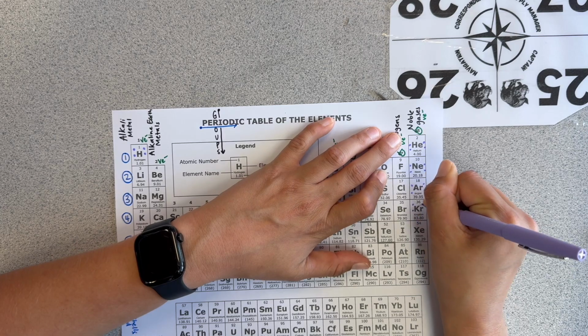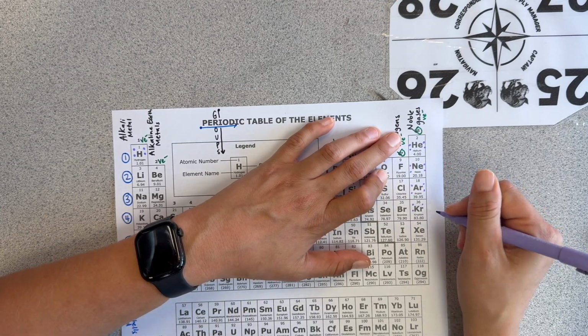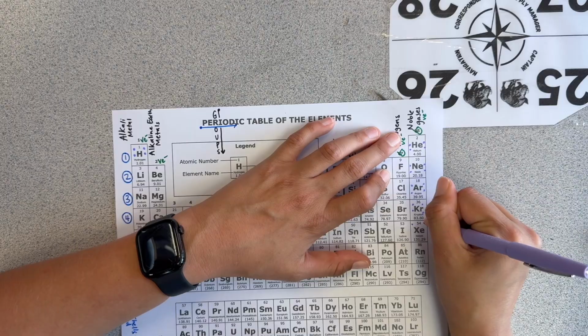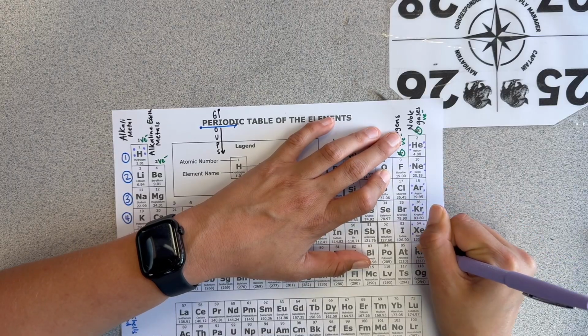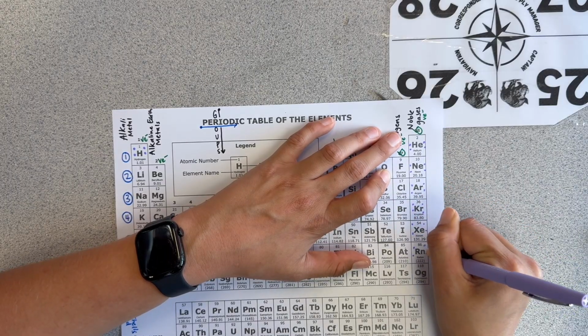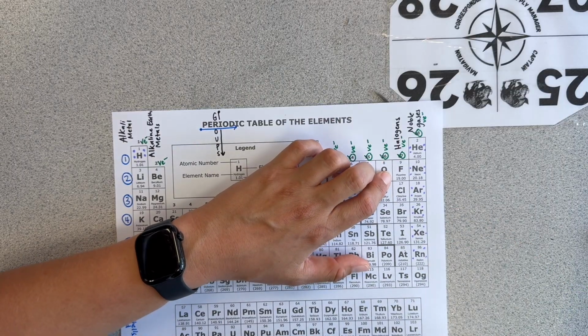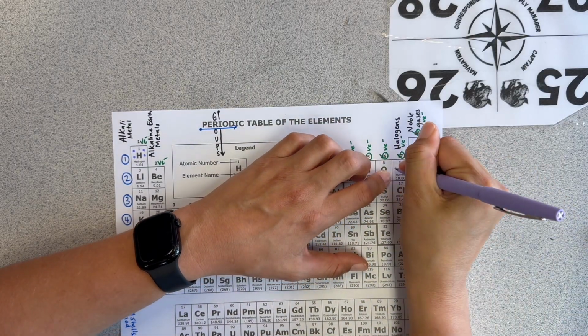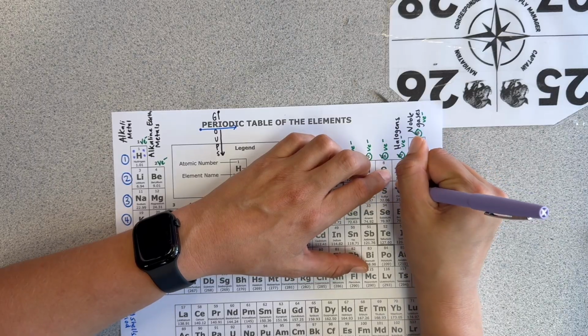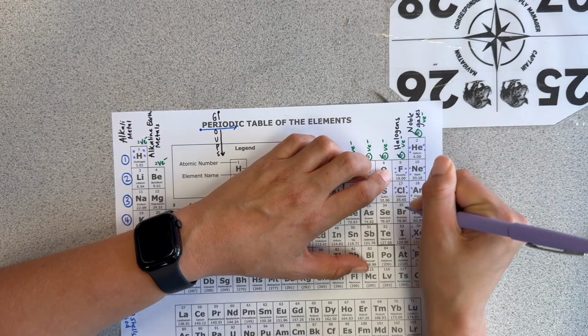So the noble gases are all going to be non-metals, all the way down to radon. And then in my halogens, I'm going to go all the way down to iodine this time. Astatine is going to be a metalloid, so we're going to come back to that guy.